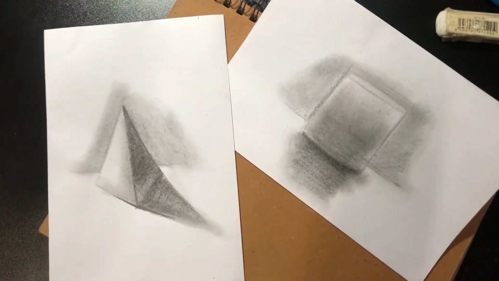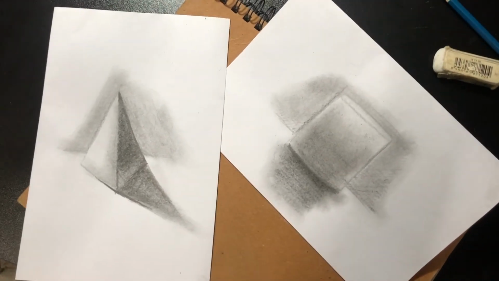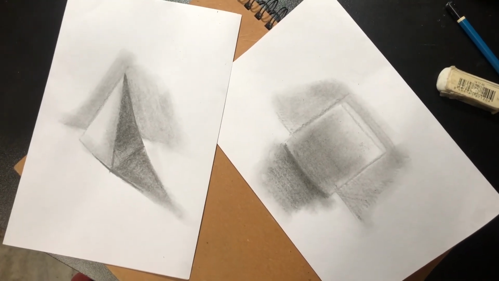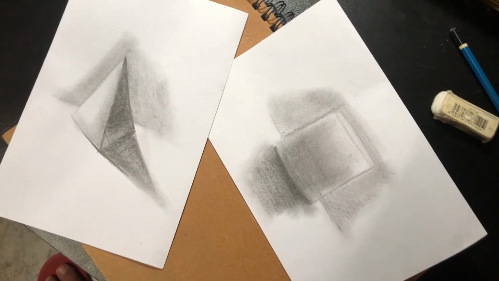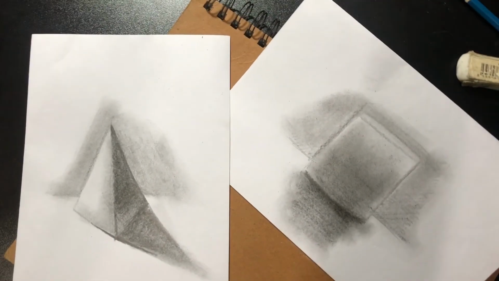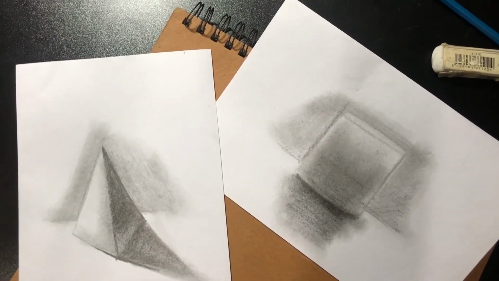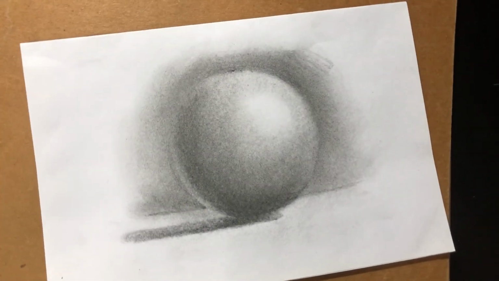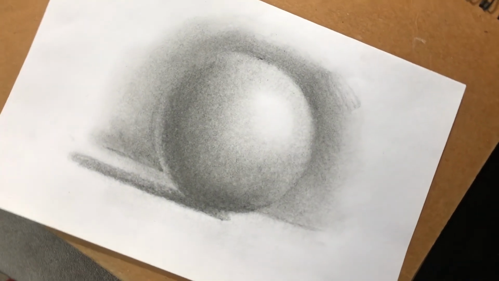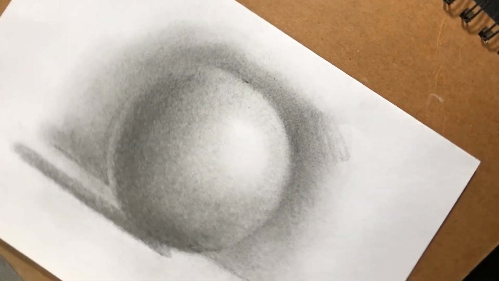You can try also sa mga ibang objects as another study, like this pyramid and cylinder. So next episode, we will apply our tonal value to different object or subject. Let's try that sa fruit basket.